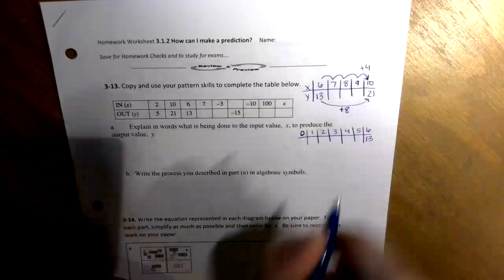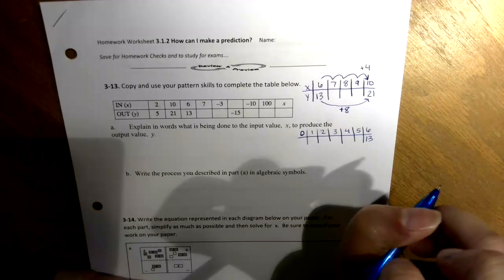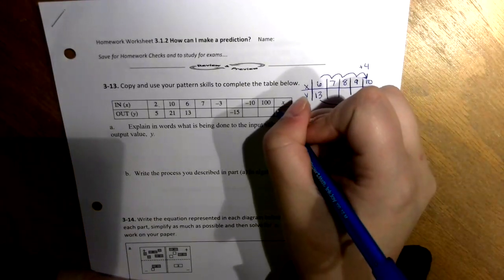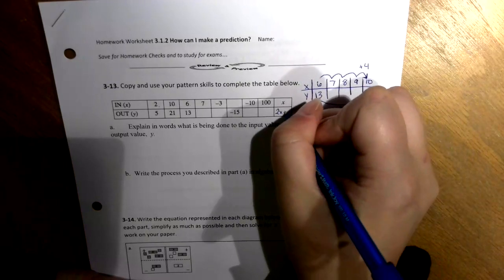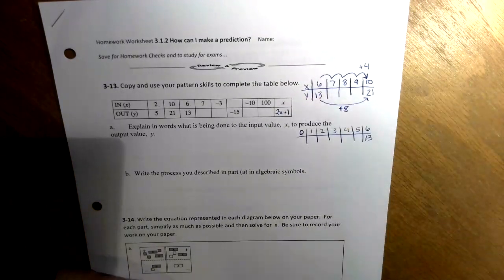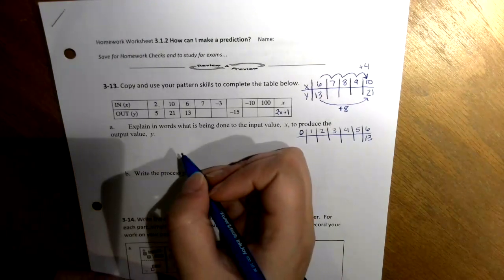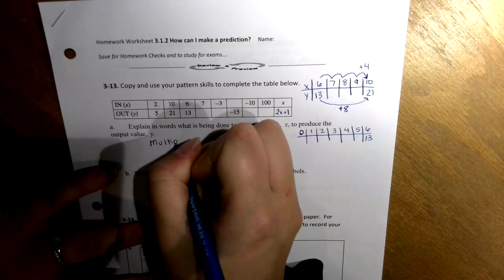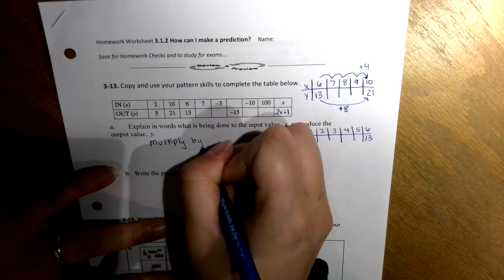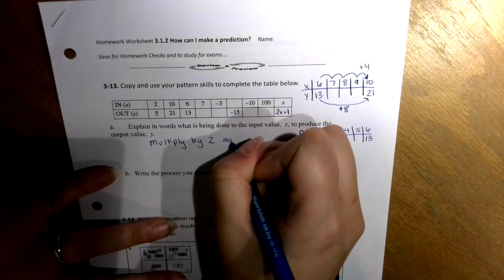So really our rule, what's happening to our input, is that we're doubling our x, which means we're multiplying 2 times x, and then we're adding 1 more. Okay, so if you were going to explain that, we could say that we're multiplying by 2 and add 1.